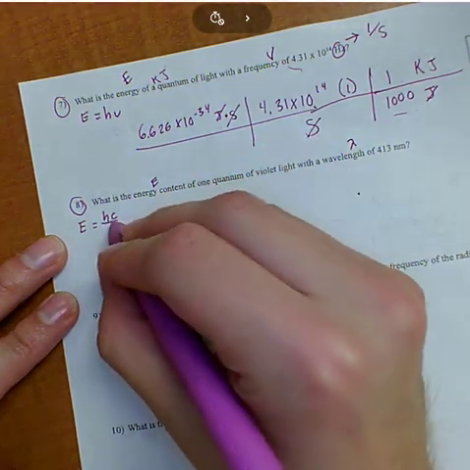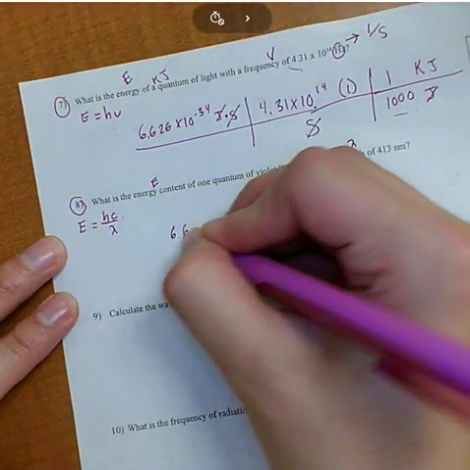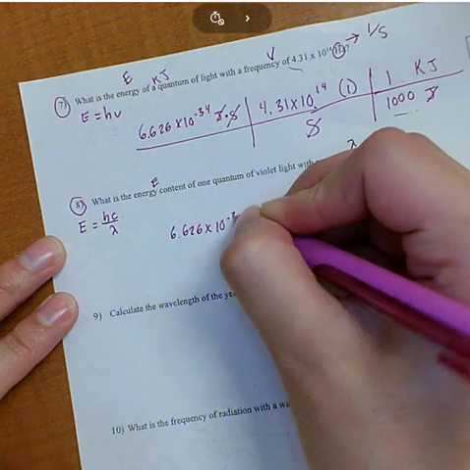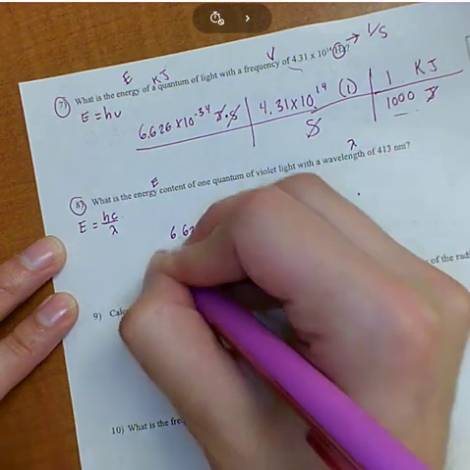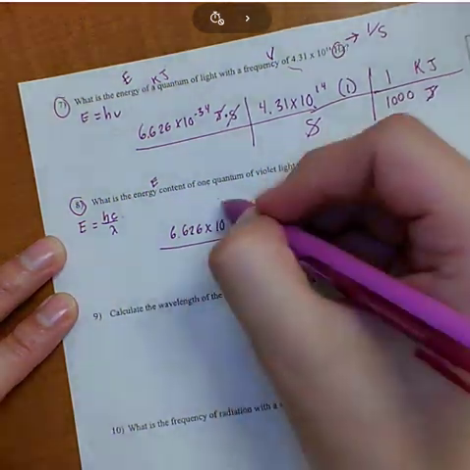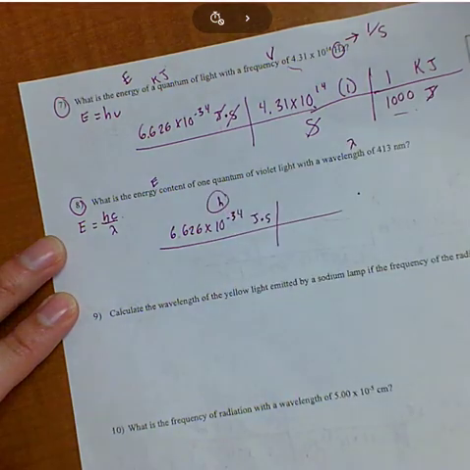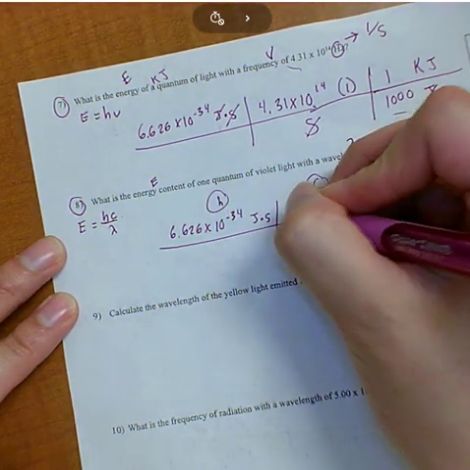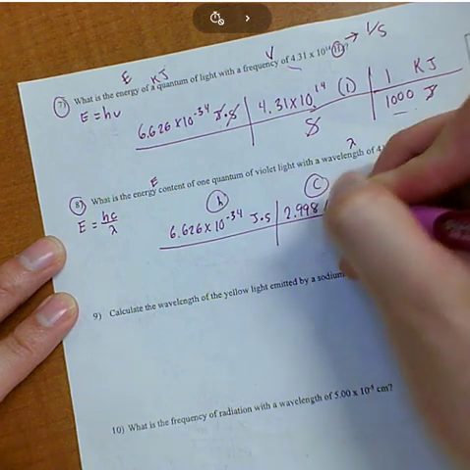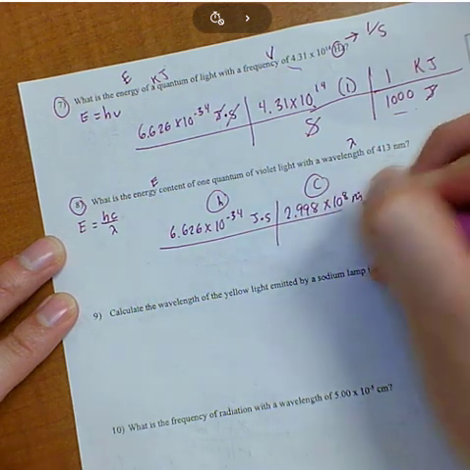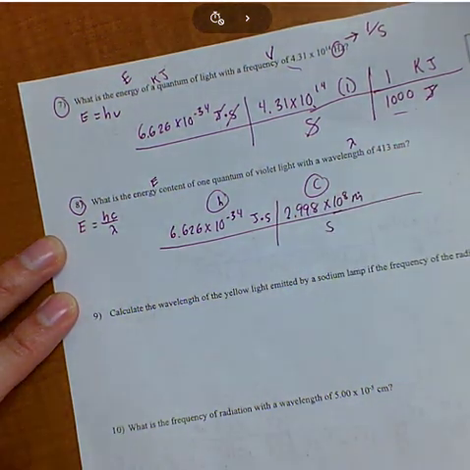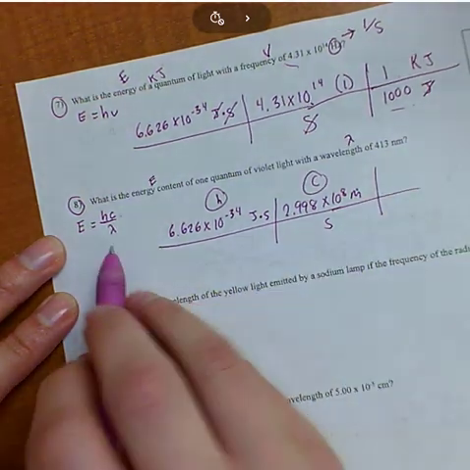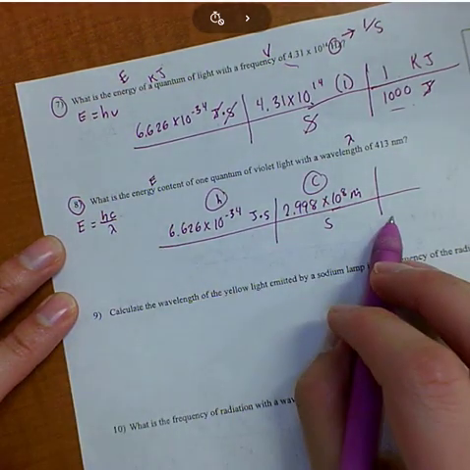So H times C, so 6.626 times 10 to the negative 34 joules times seconds. That's H right there. Next is C multiplied, so 2.998 times 10 to the 8th meters divided by seconds. And then last, divided by the wavelength, so it goes at the bottom.